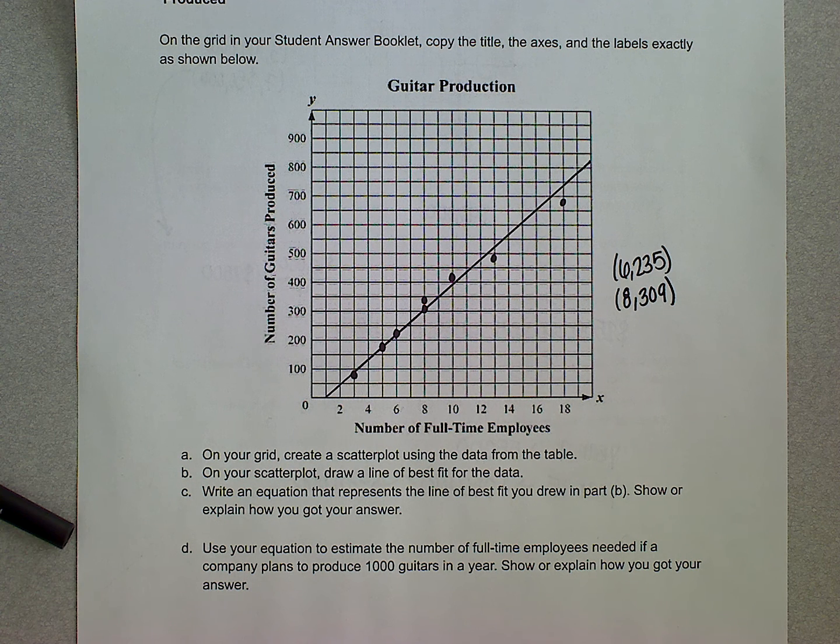So once again, kind of annoying. It is what it is. We could all pick different points. I picked the points 6,235 and then 8,309. So that's what I'm going to use to do the rest of them. Once again, if you're doing it on your own, you didn't pick those points, and yours looks a little different, that's okay. It's just that our answers might be off a little bit.